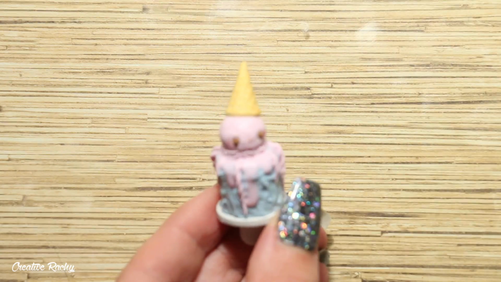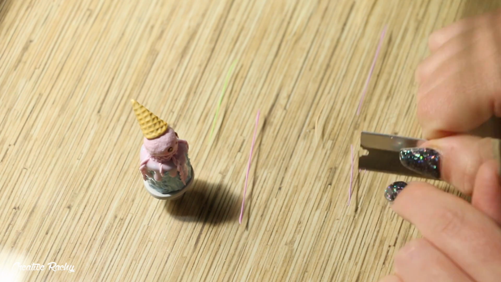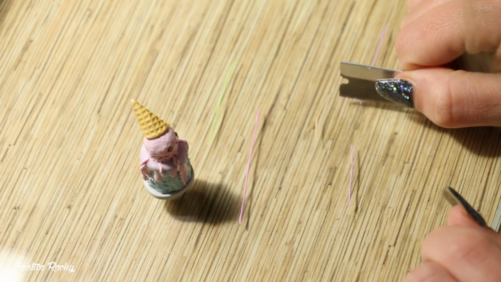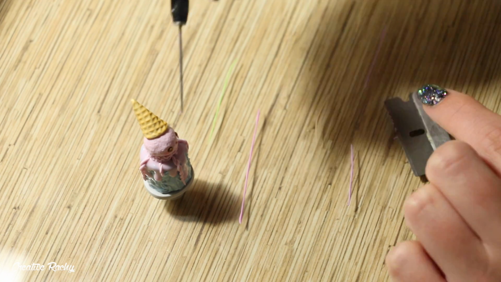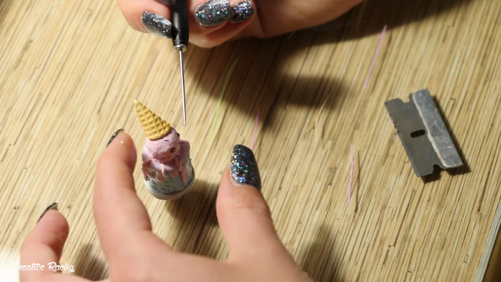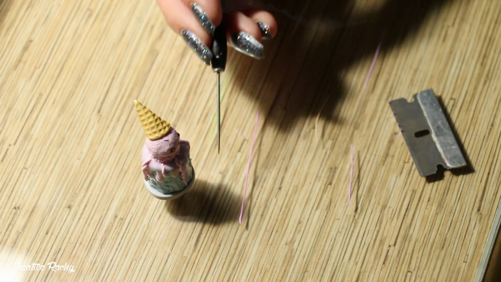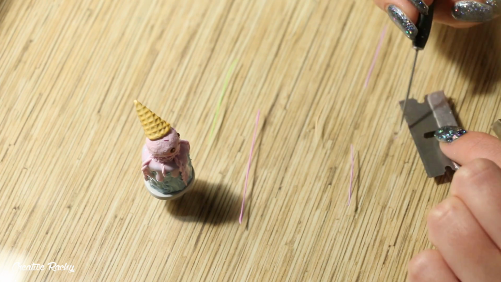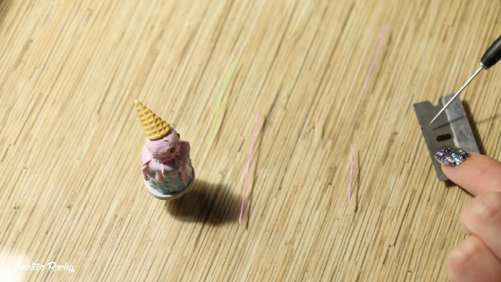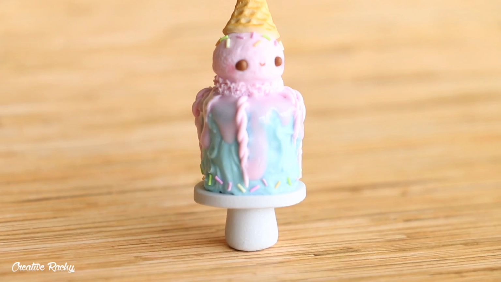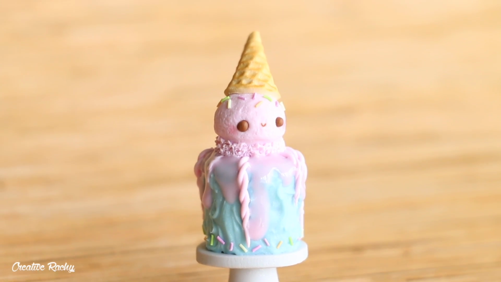The last thing I wanted to do for a little bit of decoration and extra colour was to add some rainbow sprinkles. So it's a little bit hard to see in this footage, but I do have some very thin coils of rainbow coloured clay which I'm just trimming to size, and then I'm positioning the sprinkles onto the cake design. Again, I left this piece as a figurine because it was quite large, so I decided not to add an eye pin, and then this is what it looks like after baking.